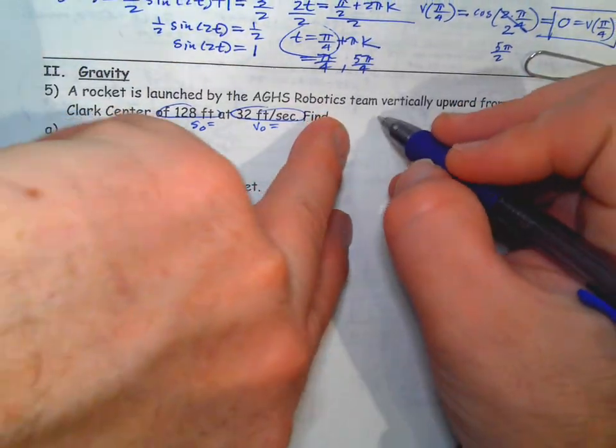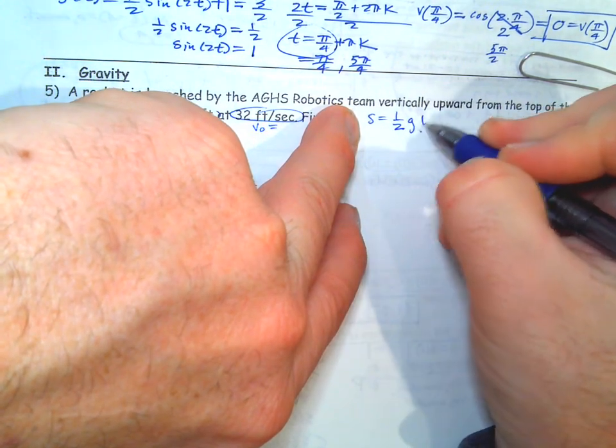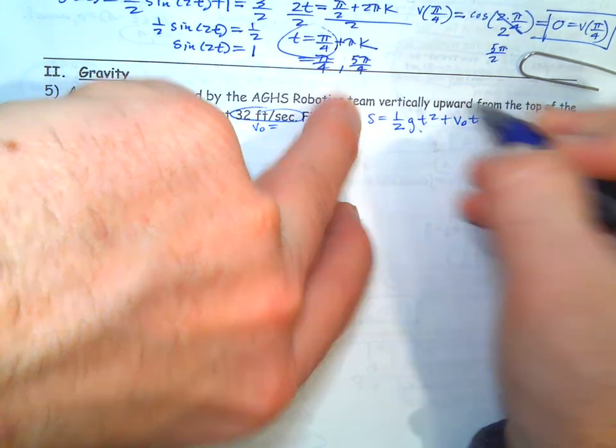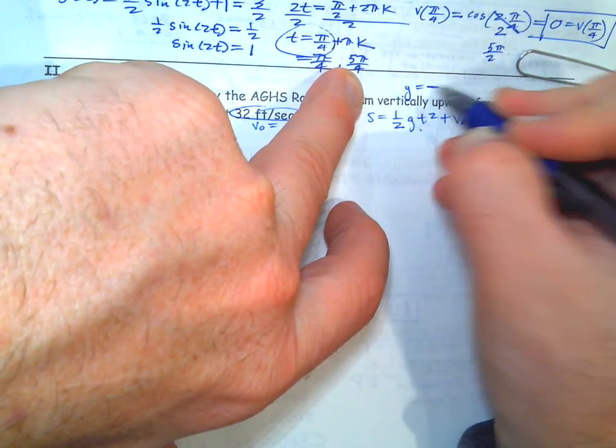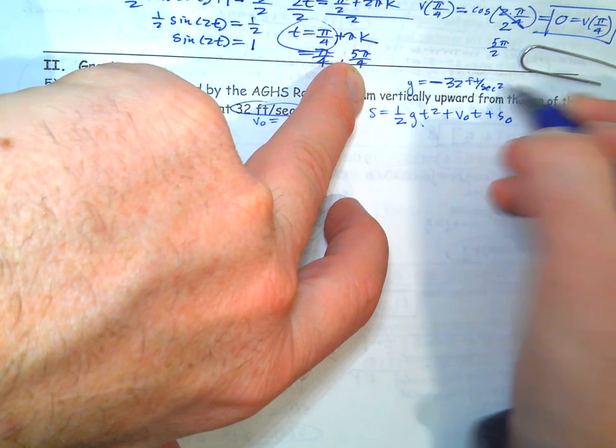So I'd memorize the position equation due to gravity: 1/2 g t squared plus v naught t plus s naught. And g for us is negative 32 feet per second squared if we use English units.